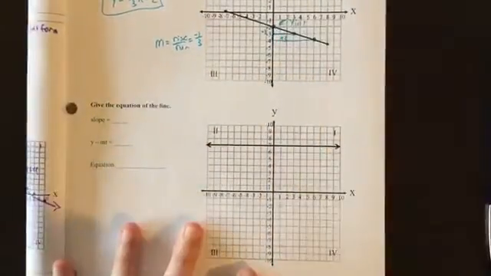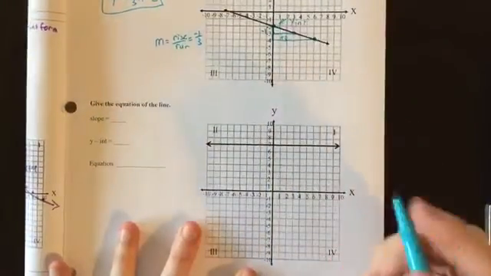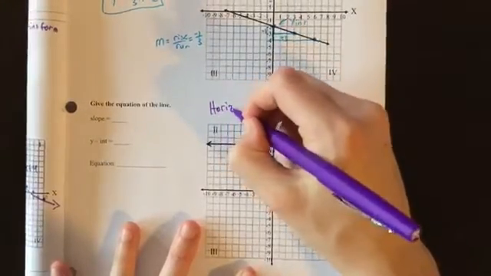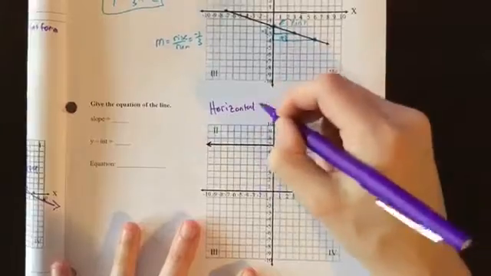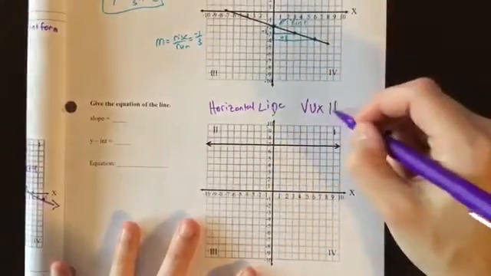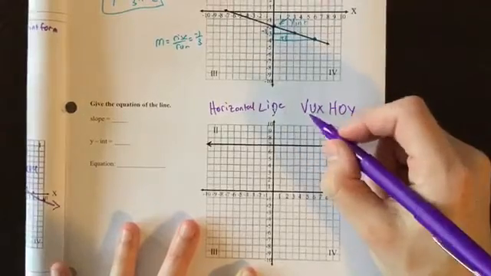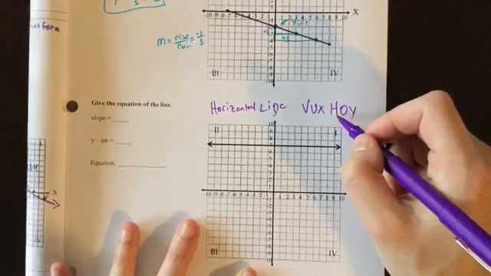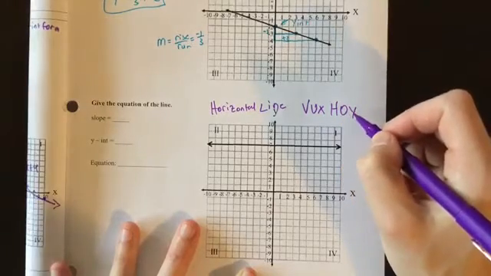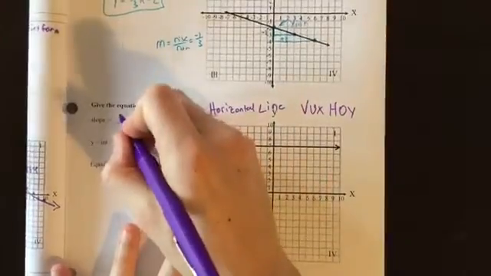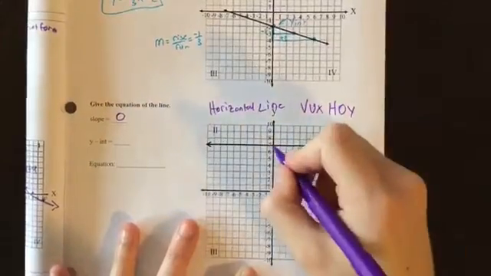Let's look at this one here. So the first thing I should realize, we've got a horizontal line. And that's special, right? It might pop into my head what we talked about, VUX-OI, right? Vertical line, undefined slope, x equals equation. OI, horizontal line, 0 slope, y equals equation. Okay, so we know we have a 0 slope. Then we look for our y-intercept right there.